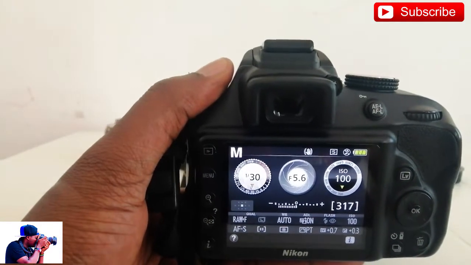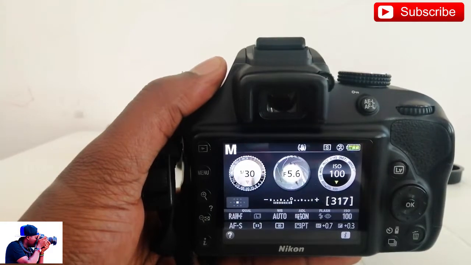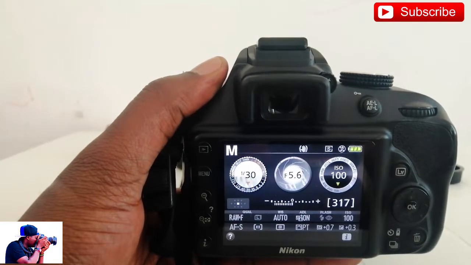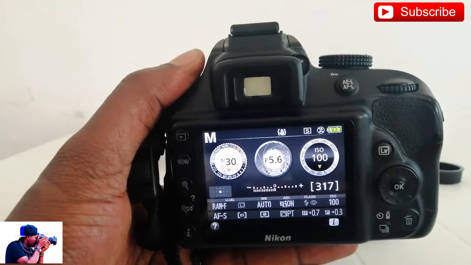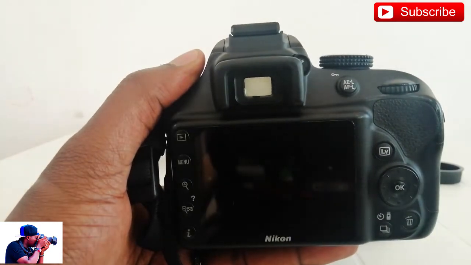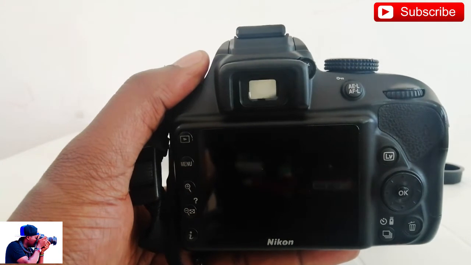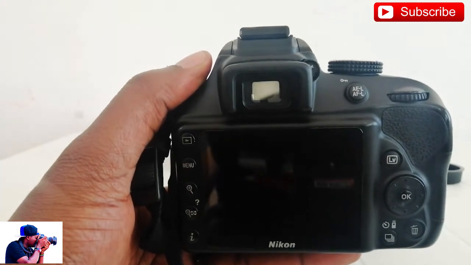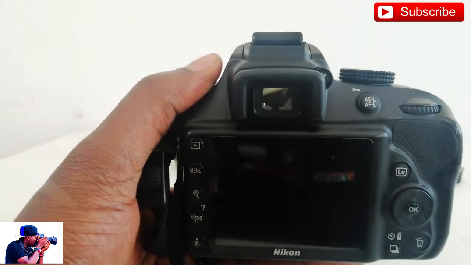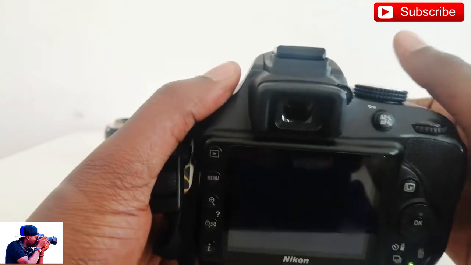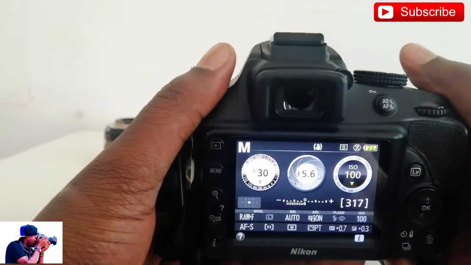when you're shooting outside and it's very bright, you can use high shutter speed to avoid your images being overexposed. If you use slow shutter speed when it's so bright, your images will be overexposed. If you use very high shutter speed in a dark situation, your images will be underexposed.